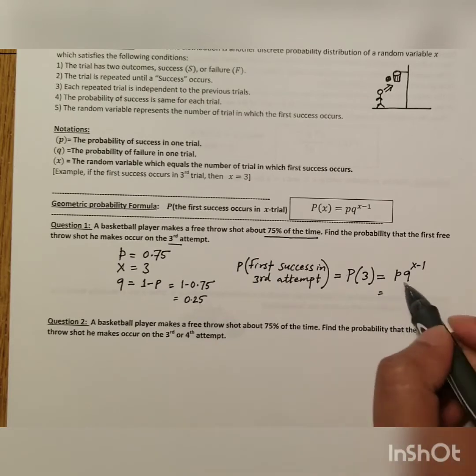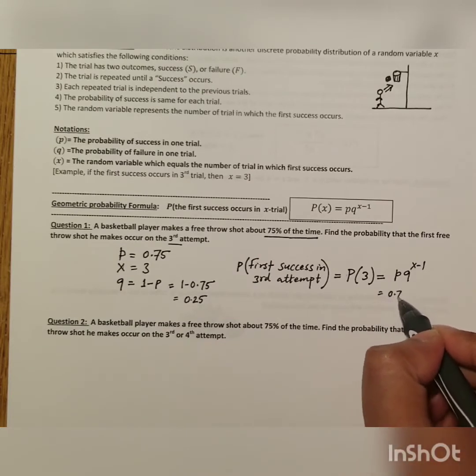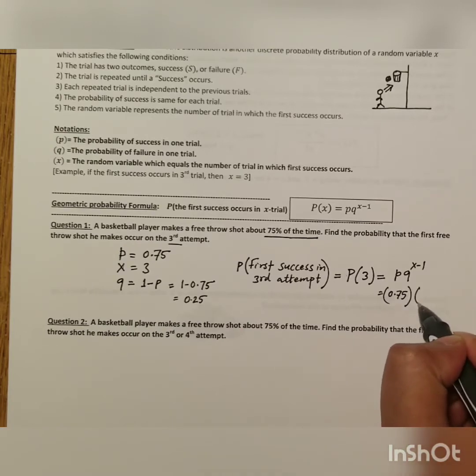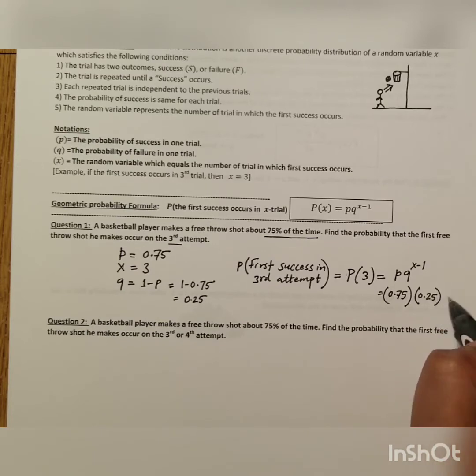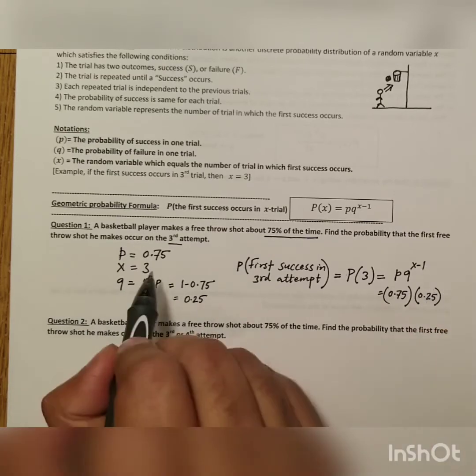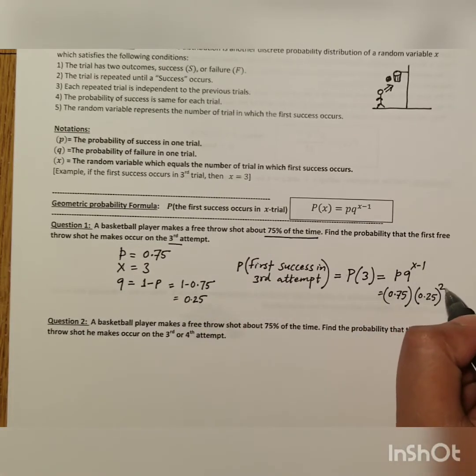Here p is 0.75 times q, 0.25, to the x minus 1. x equals 3, so x minus 1 is 2.